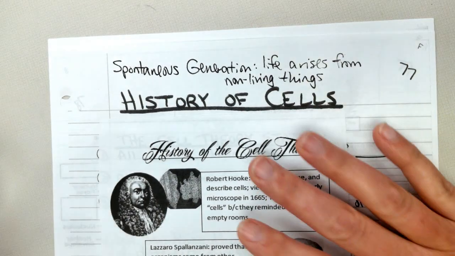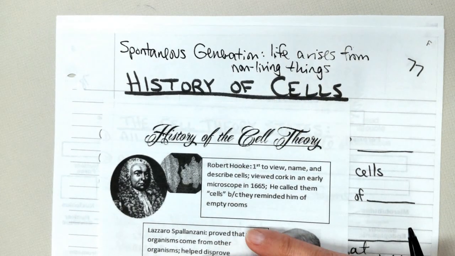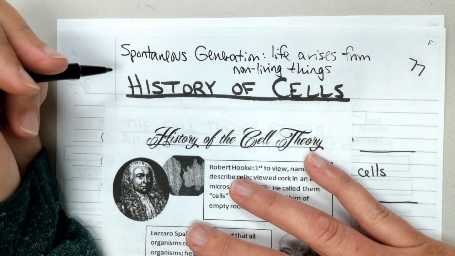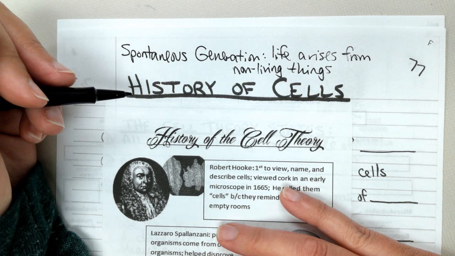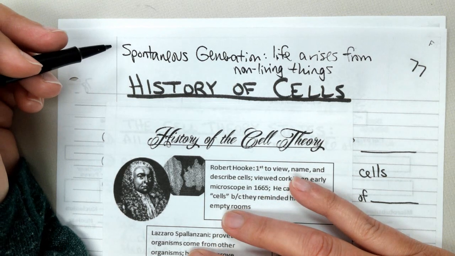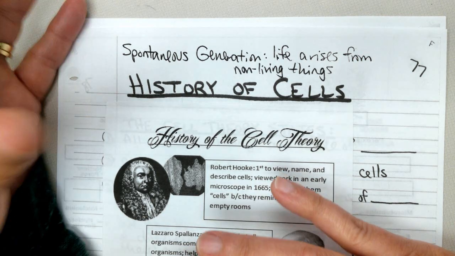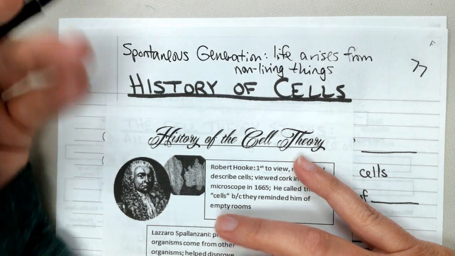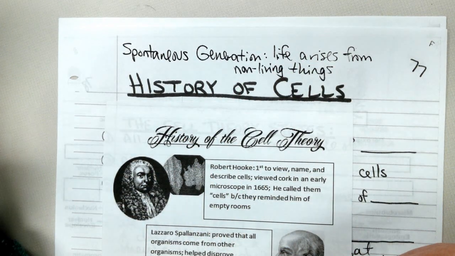And y'all, they didn't have any other kind of explanation. They leave meat out, and I mean, we're talking about hundreds of years ago. They leave meat out and suddenly there's flies coming off of the meat. Or you have a broth or something like that, or water, and a couple of days later you've got algae growing in there. So they didn't have an explanation.